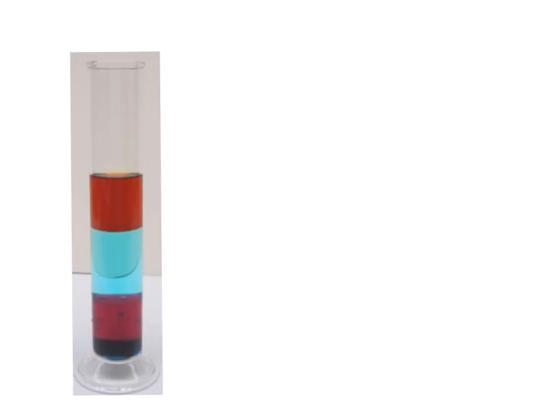So let's say I had a column of 3 different fluids, and they all have different densities, and so they separate out. I have one fluid on the bottom, I have another fluid in the middle, and a third fluid on top.